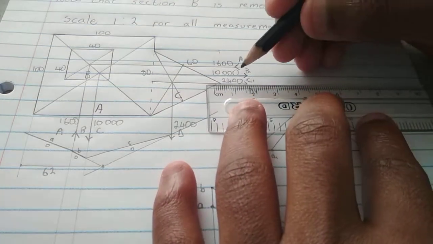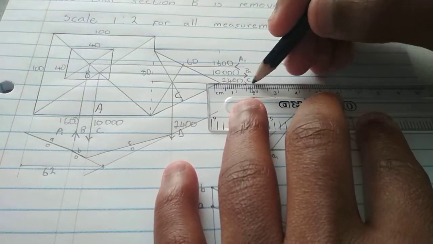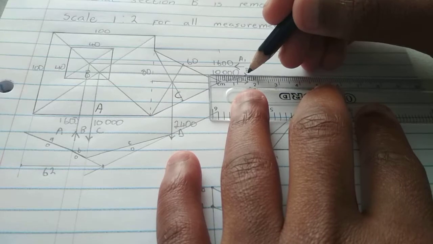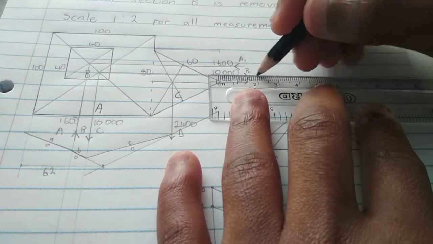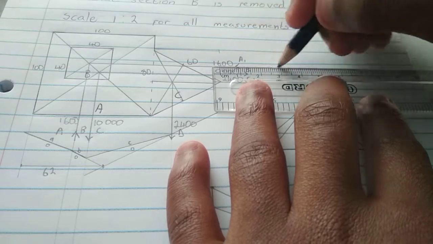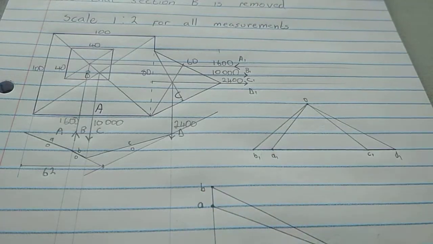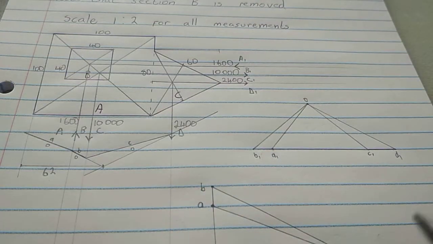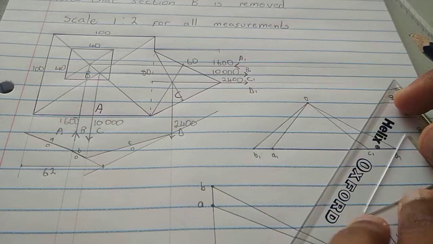Before that, let's extend these lines lightly, like that. Nice and horizontal, like that. And the last one, like that.